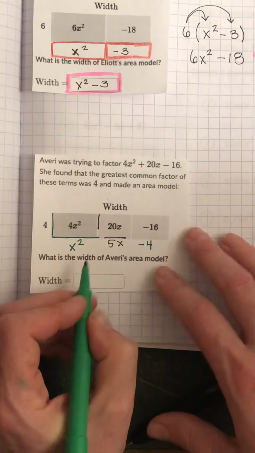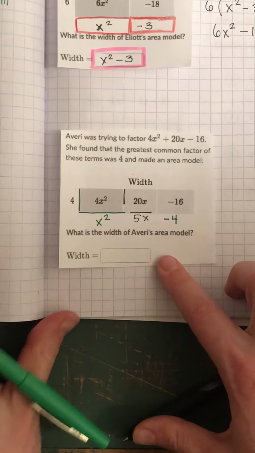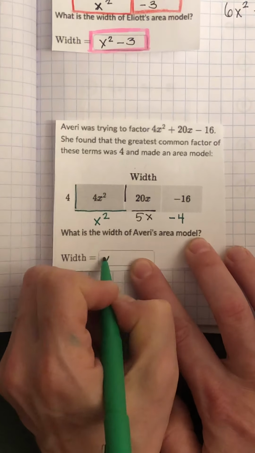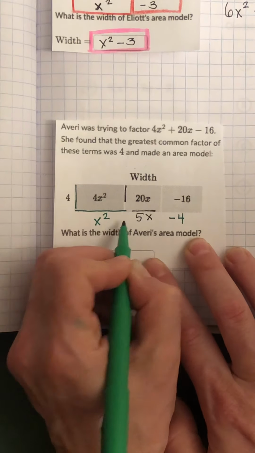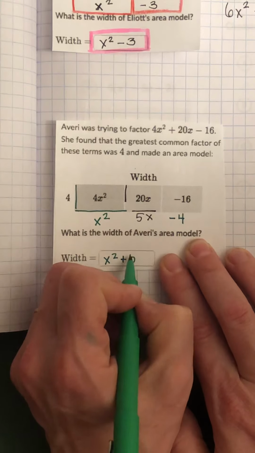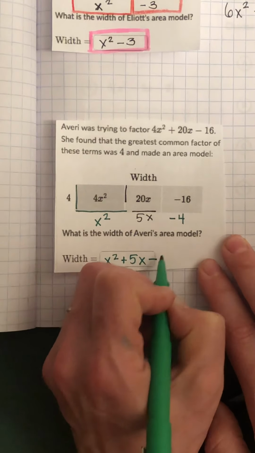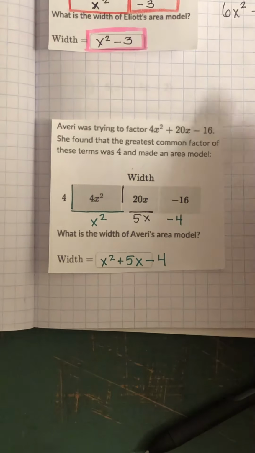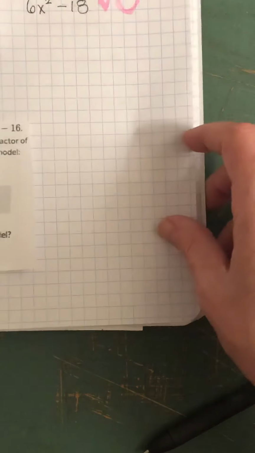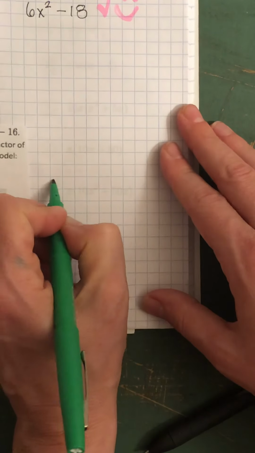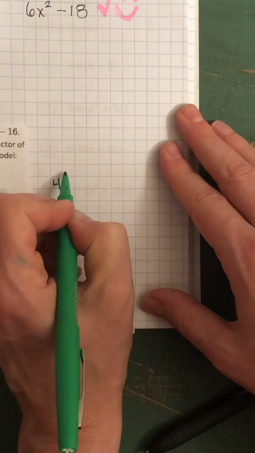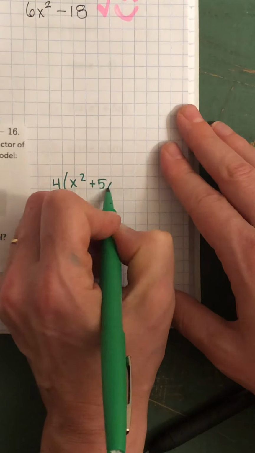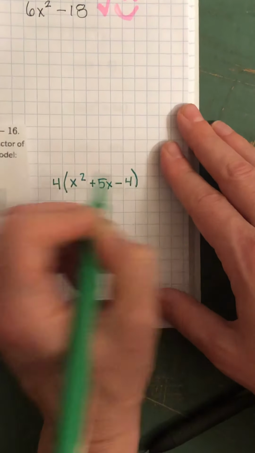So the answer that goes into this space is x squared, and there's nothing here because positivity is understood, minus 4. So that's what you would type in. And you can check it just like you would do here. So why don't I check really quick? So 4, or the height, times the width, x squared plus 5x, take away 4. So I think that's the answer.